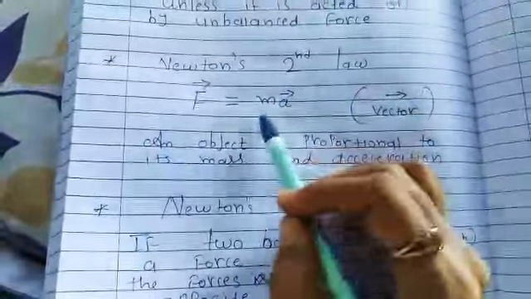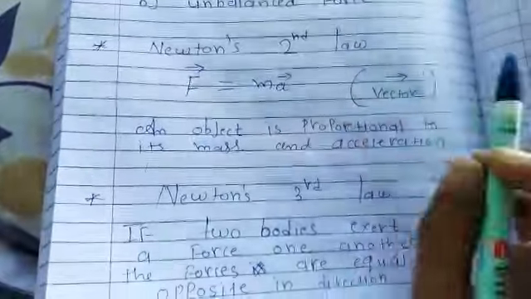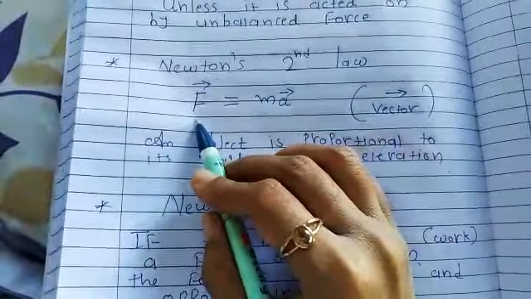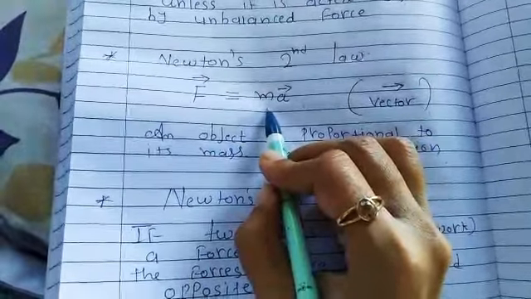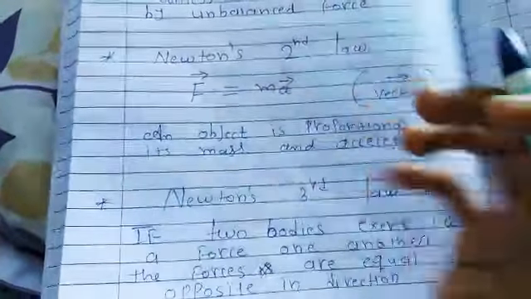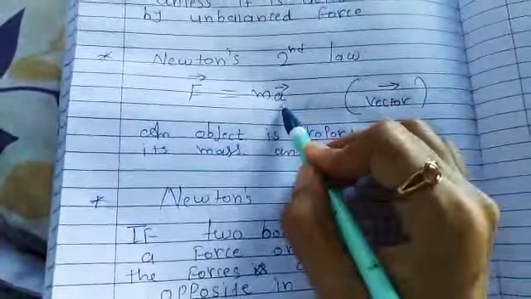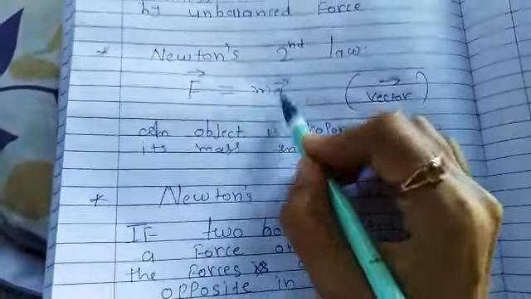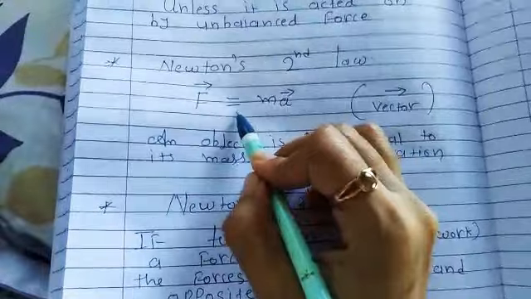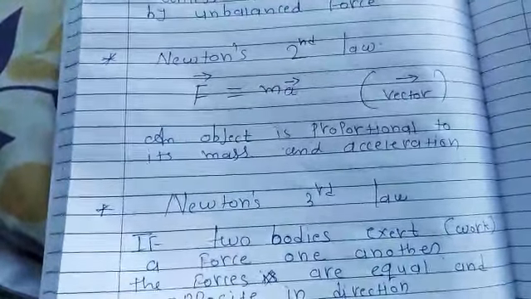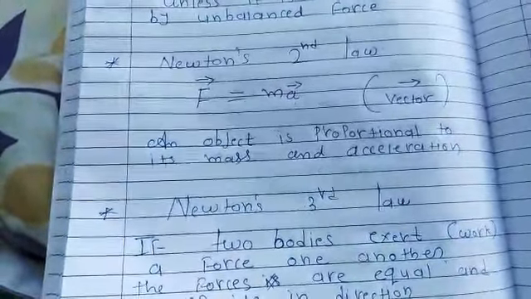Now F = ma. What does it mean? F means force. m means mass, weight. And a means acceleration. Force is equal to, or directly proportional to, of course you can also say that.